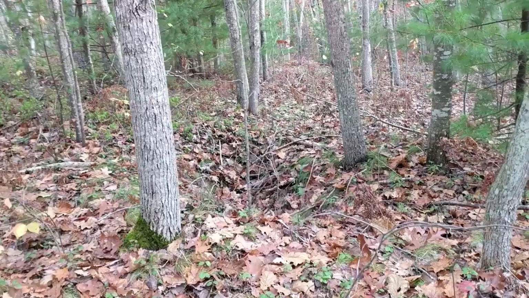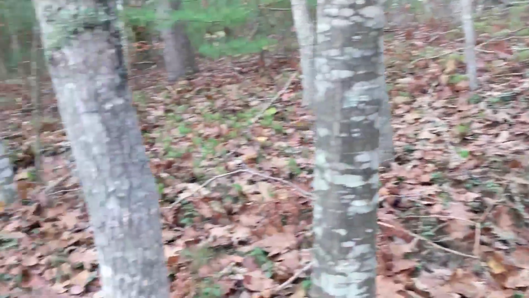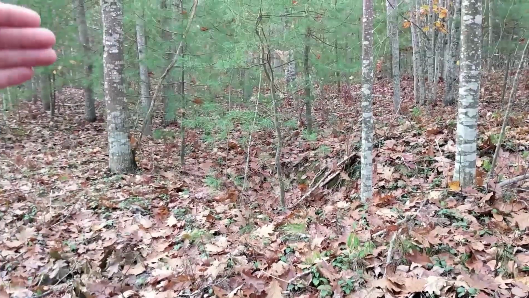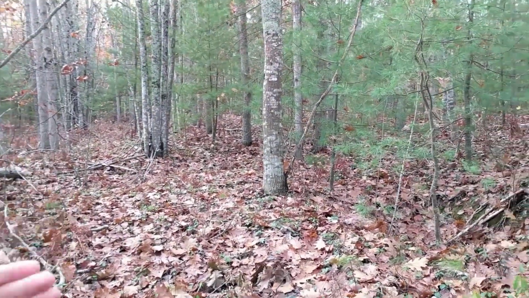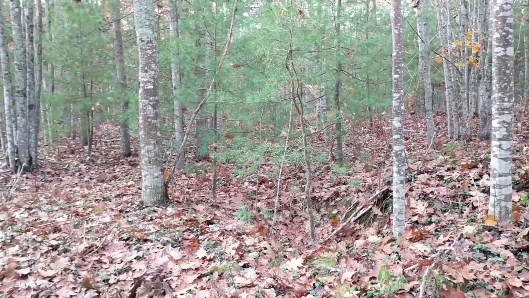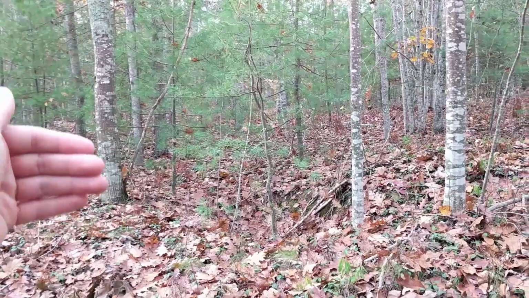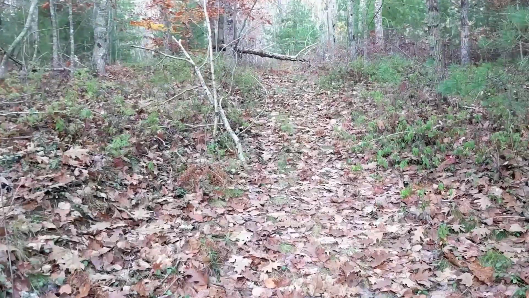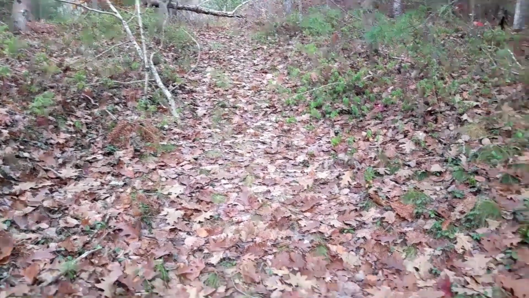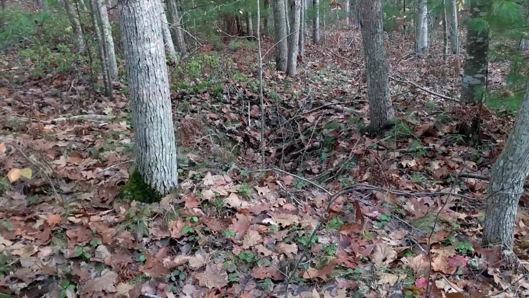So we've made it roughly around to the other side of this little ridge. I can't actually go too much farther in that direction. It does go further, but there's a no trespassing sign over there, so I can't actually access that part of the ridge. But there's another one of those little holes right there, and the trail right along here, and then another one of those holes right there.